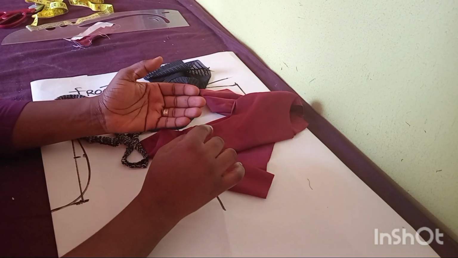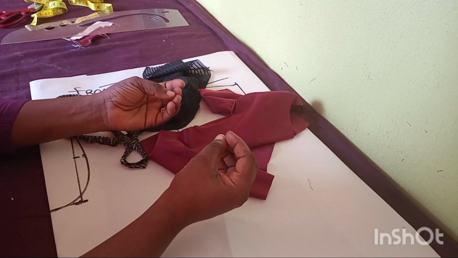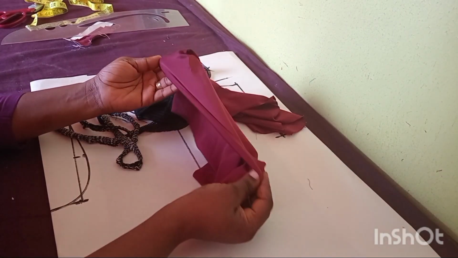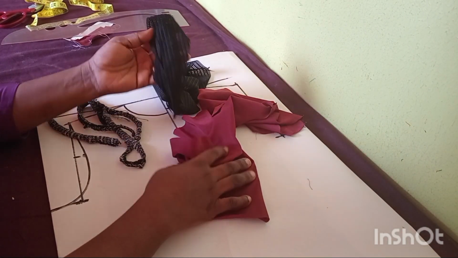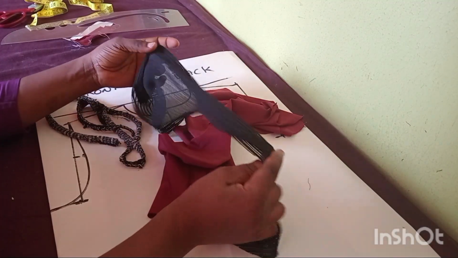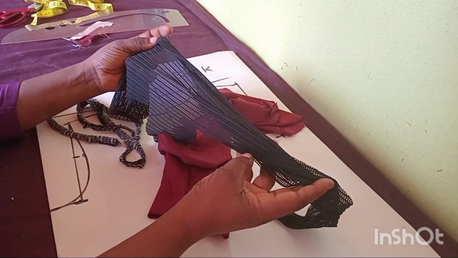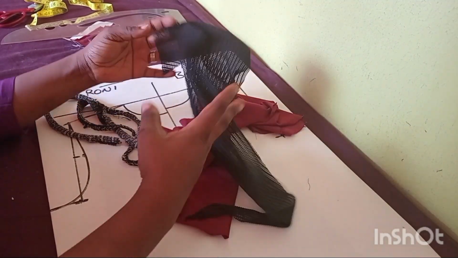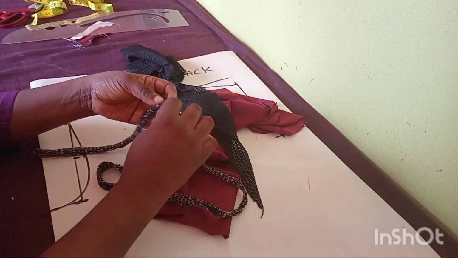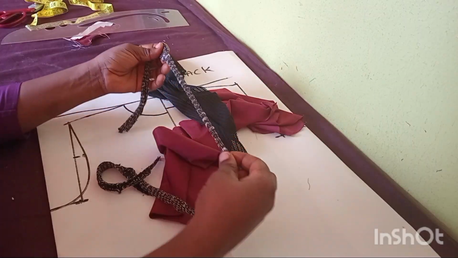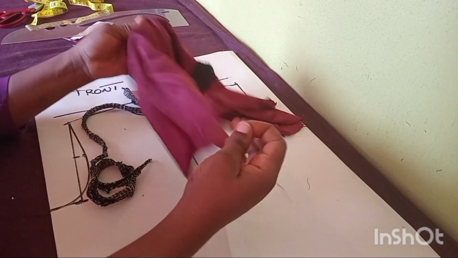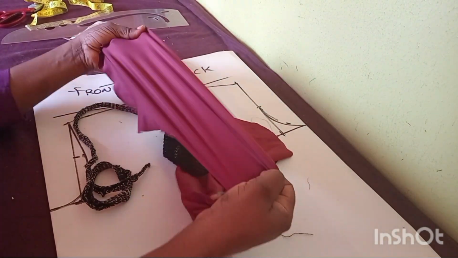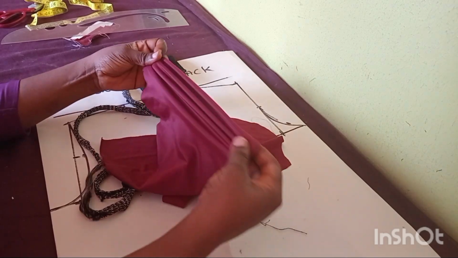So when you're talking of stretchy fabrics, examples are like lycra. This is lycra. This another one, it's also stretchy. These are nets. These are sample nets, but it's also stretchy. These another sample material, it's also stretchy. You can see that. This is lycra. You can see how stretchy it is.